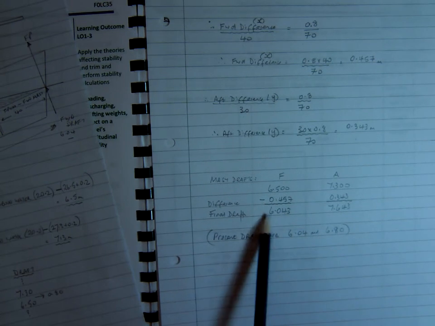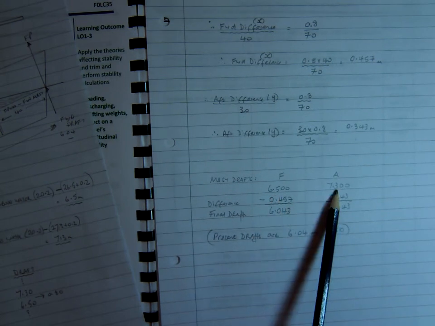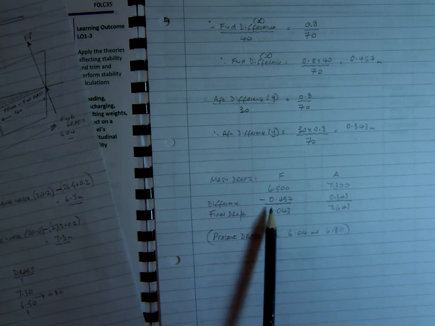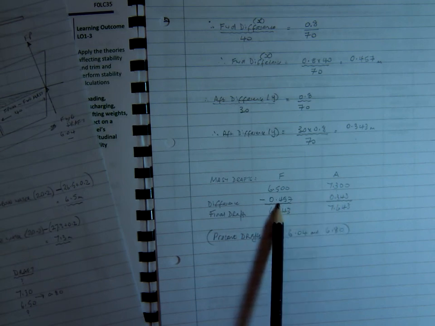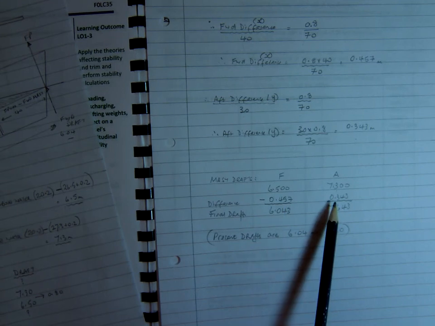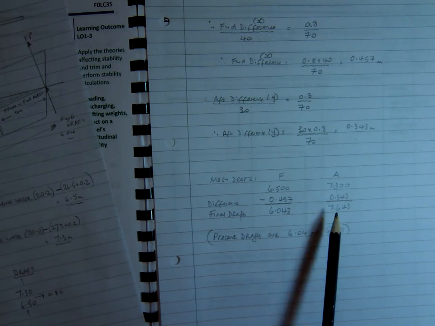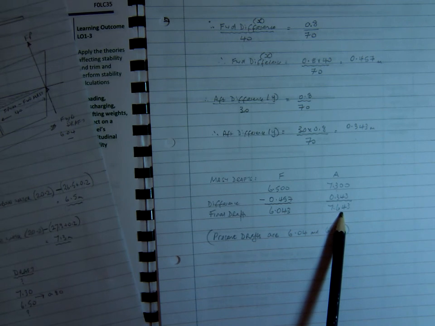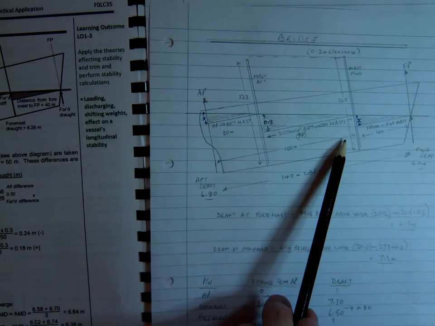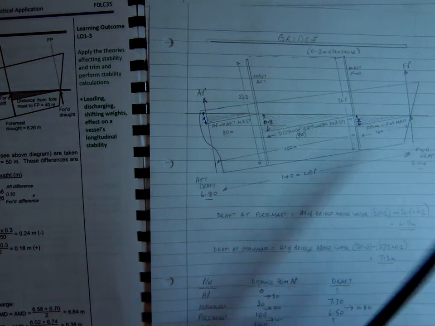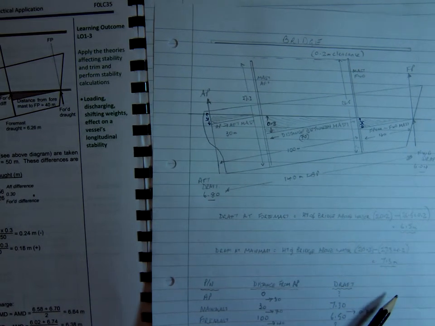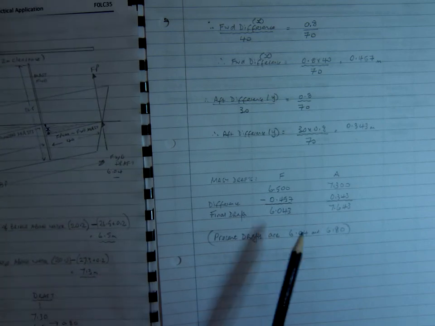We know at the mainmast we've got 6.5 and 7.3 aft. We put the differences in and we would subtract the forward amount, and obviously add the aft amount. So it tells us that our final drafts have to be 6.043 forward and 7.643 aft at the perpendiculars. So now because we knew the values of the draft required at the mainmast, mathematically we can work out the value to add and subtract to our two drafts to get our drafts at the perpendiculars.